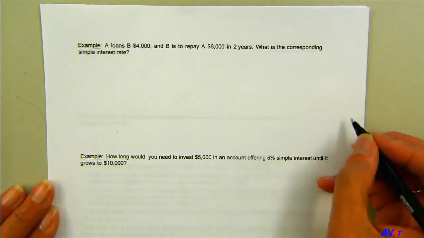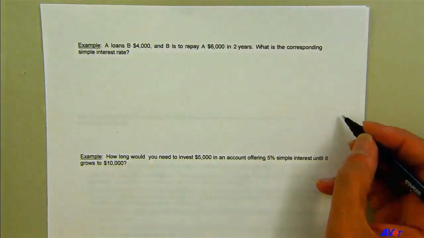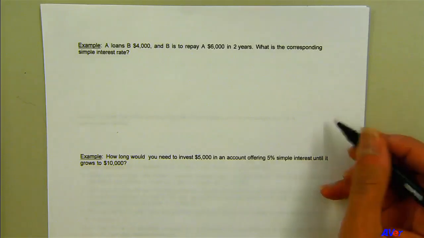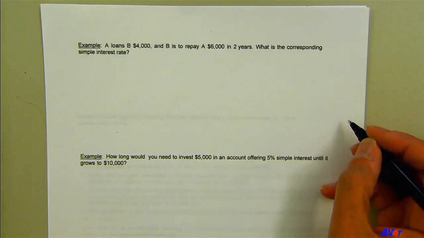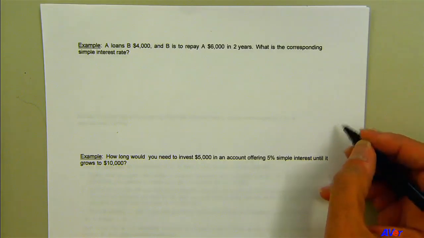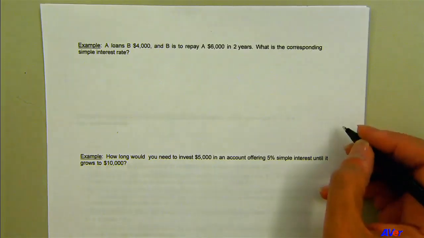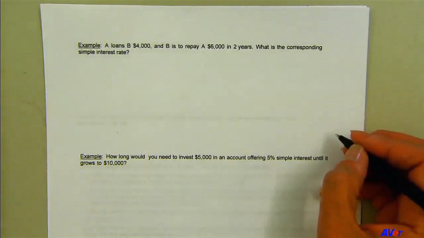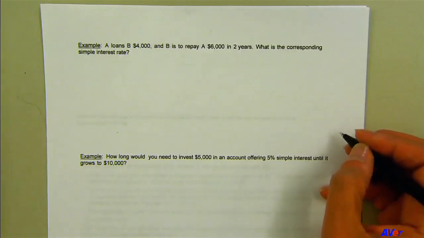A loans B $4,000, and B is to repay A $6,000 in 2 years. What is the corresponding simple interest rate? Could you try this? What is the simple interest rate? 4,000 turns to 6,000 in 2 years.